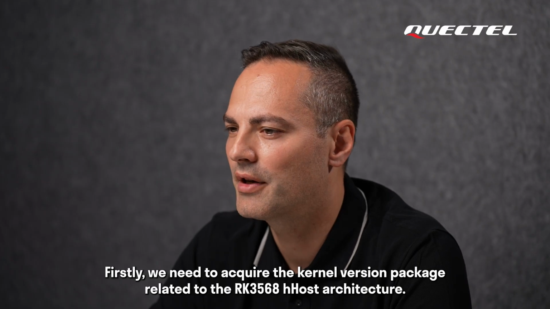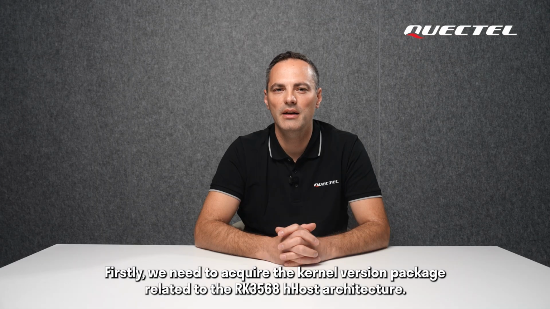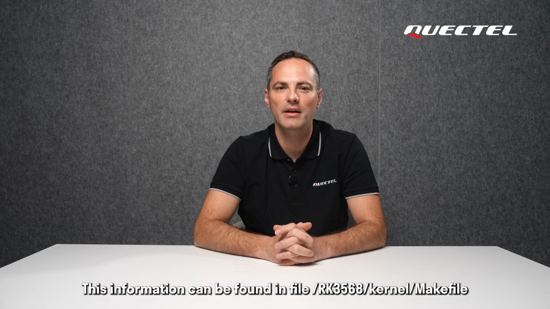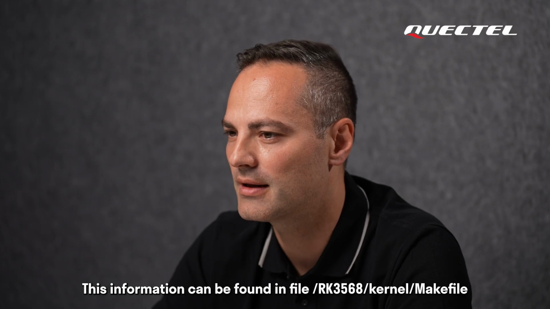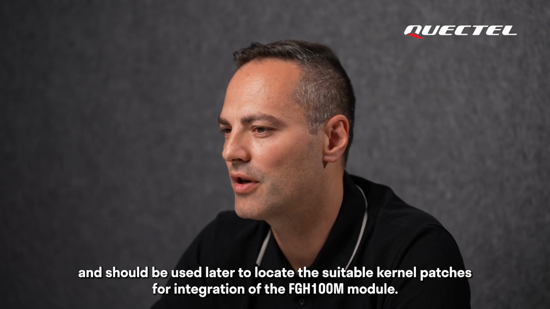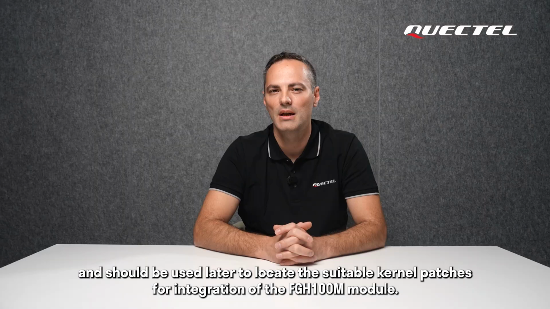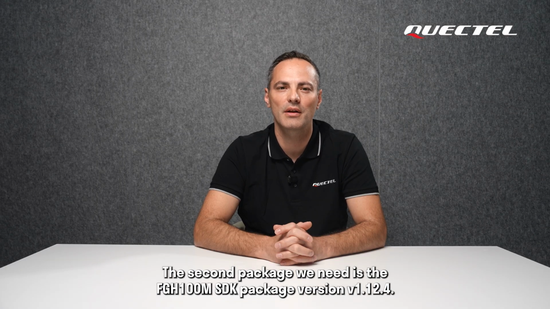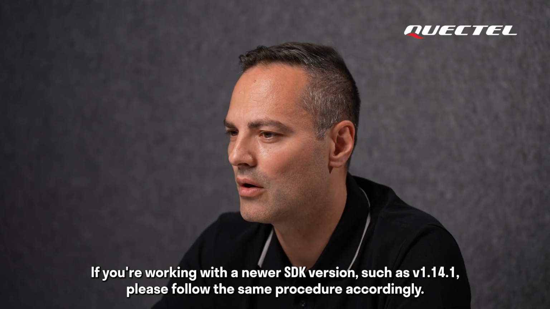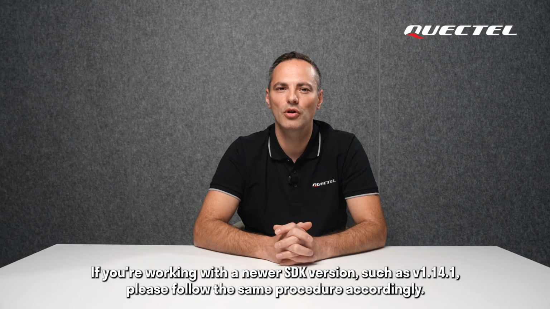Firstly, we need to acquire the kernel version package related to the RK3568 host architecture. This information can be found in file /RK3568/kernel/makefile and should be used later to locate the suitable kernel patches for integration of the FGH100M module. The second package we need is the FGH100M SDK package, version 1.12.4. Each kernel version of the 1.12.4 driver has its relevant patches. If you are working with a newer SDK version, such as 1.14.1, please follow the same procedure accordingly.